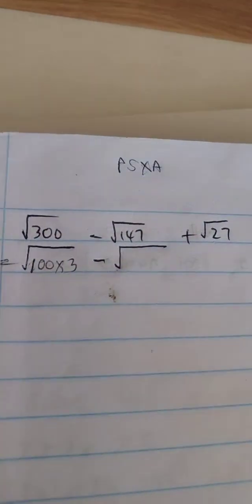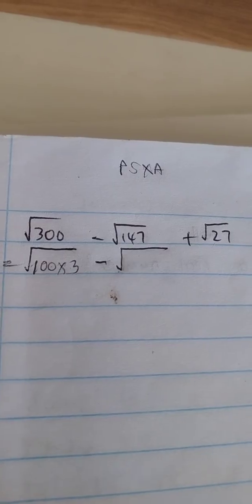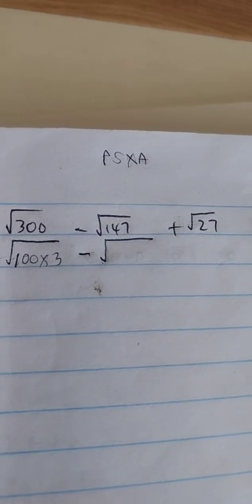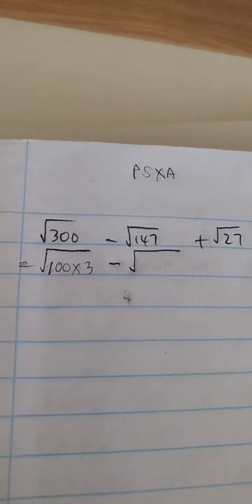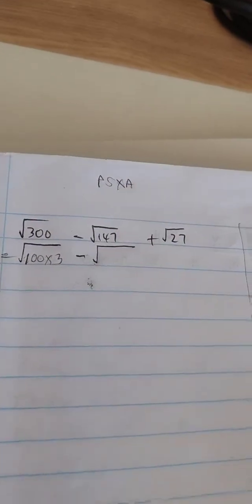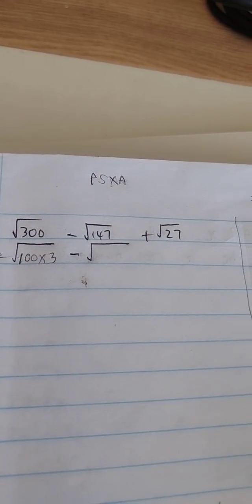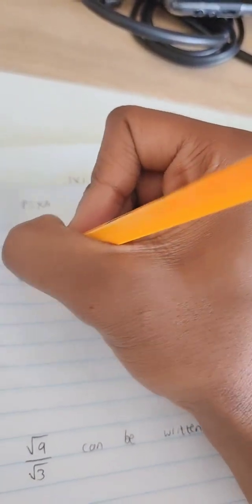Let's move on to 147. What about 147, guys? What do we have in there? Oh, Tlochi is in the chat for Tlochi. 3 times 49, right? 3 times 49. And indeed, guys, 49 times 3 does give us 147. So I'm going to write down that 49 times 3.